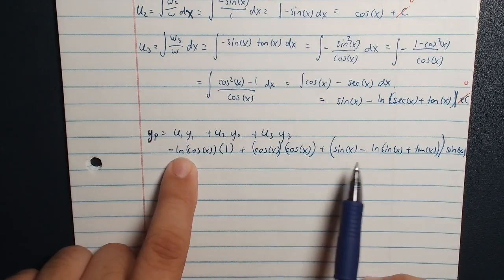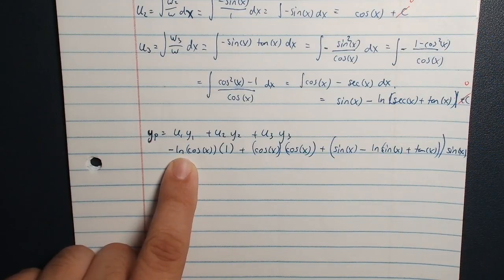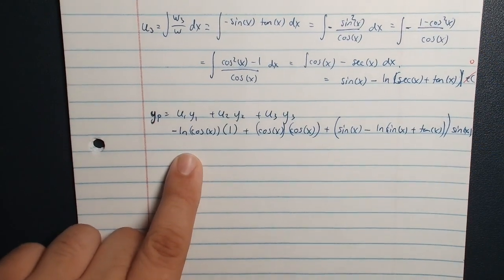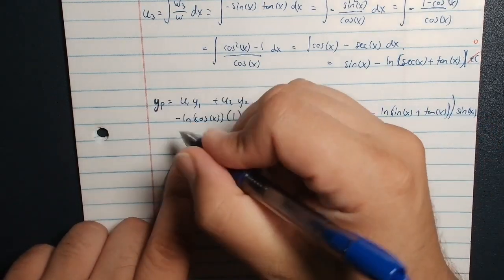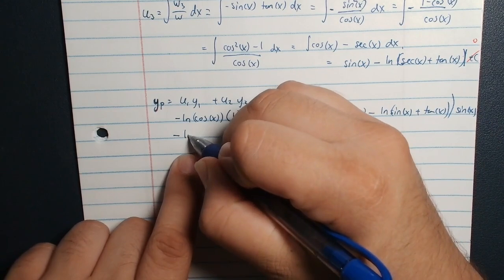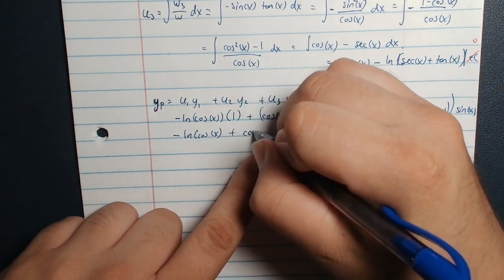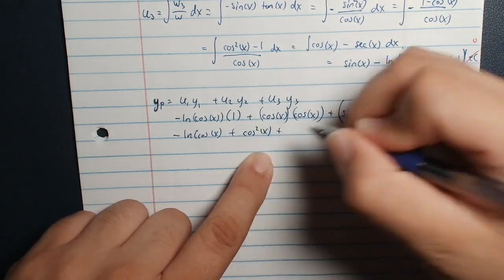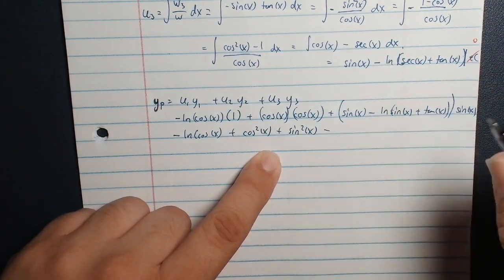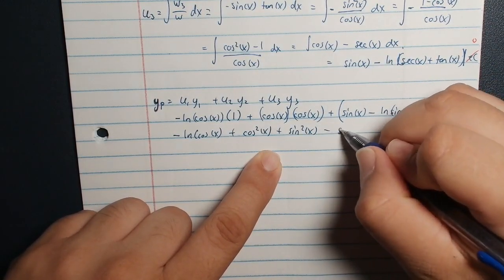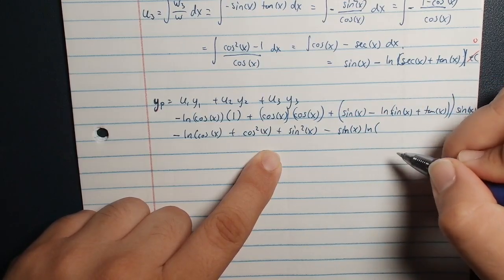Our u1, u2, and u3 were the solutions that we found to these integrals, the antiderivatives we found. And now we can clean this up a little bit. That's cosine squared, and that's sine squared. So here I'm going to write this as minus natural log of the cosine of x plus cosine squared x plus sine squared x, minus sine of x times the natural log of the secant of x plus the tangent of x.